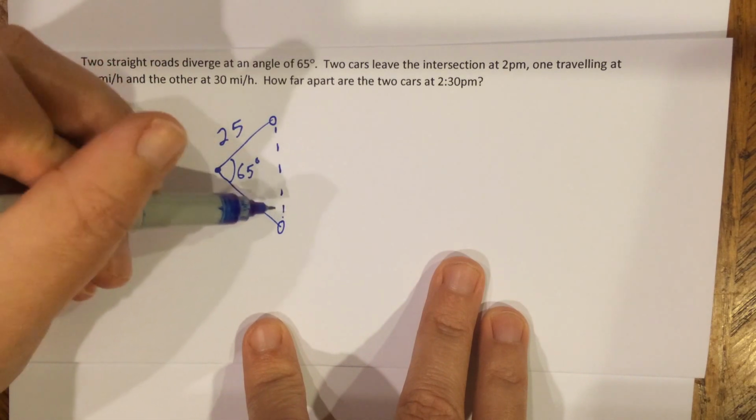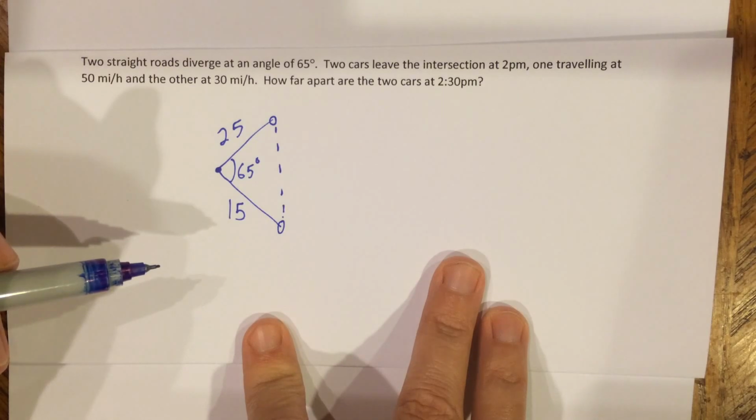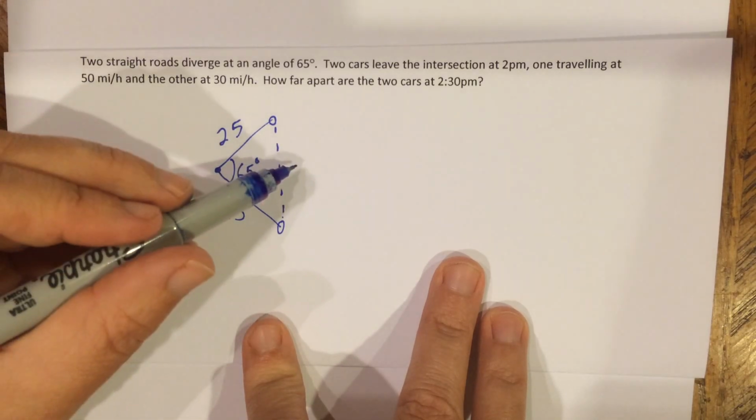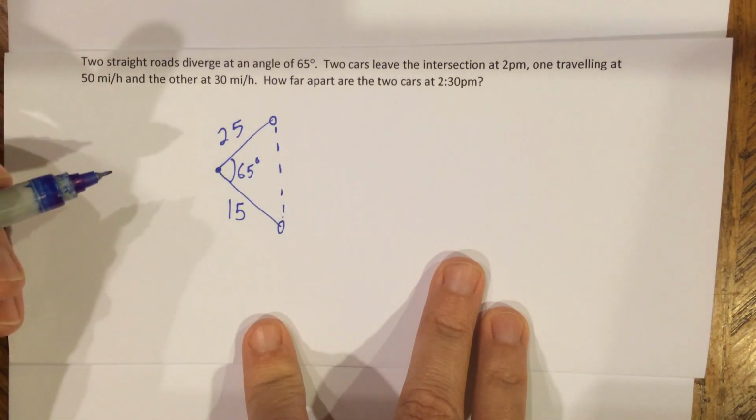So we're looking for that, the distance between the two cars. Okay, so could I use law of sines here? I don't see how I could. I have an angle, but I have no opposite. Instead, I have an angle and adjacents. So I can only use law of cosines.